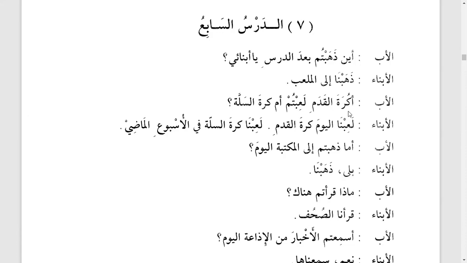Al-Ab says, so Akuratul Qadami la'ibtum am kuratul sallati. So did you play football or basketball? Akuratul Qadami. Kura is used for ball and Qadam means foot, so it means football. La'ibtum. So it's la'iba, right? That means the second root letter has kasra. La'ibtum am kuratul sallati.